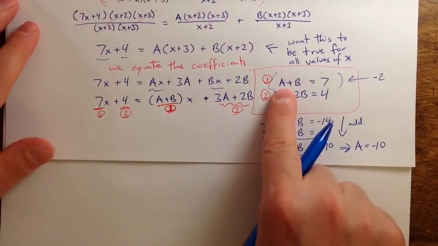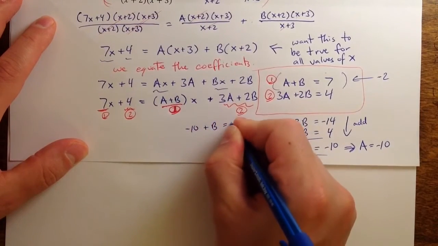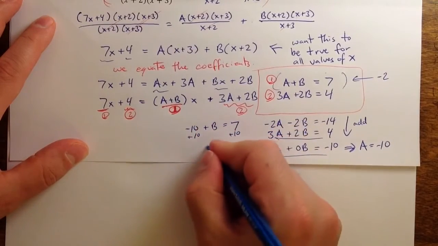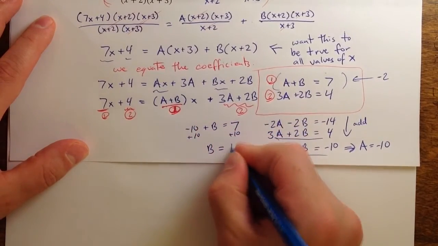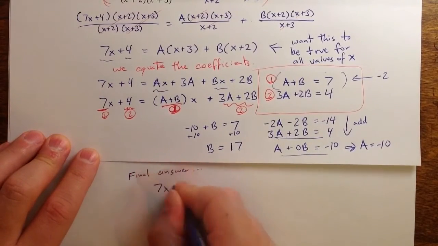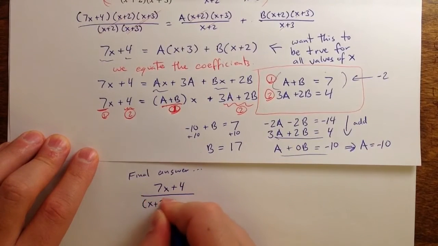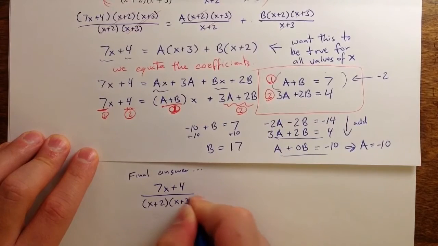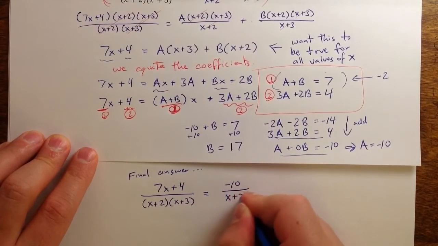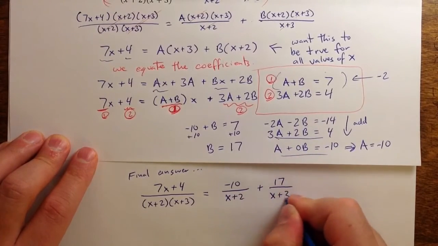Plugging that back in, -10 plus B has to equal 7. So if I add 10 to both sides, I see that B has to equal 17. And so our final answer to the problem, the rational expression 7x plus 4 over x plus 2 times x plus 3, equals -10 divided by x plus 2 plus 17 divided by x plus 3.